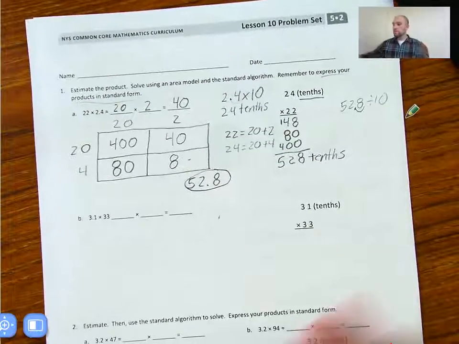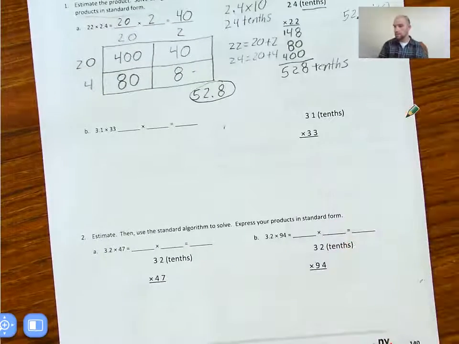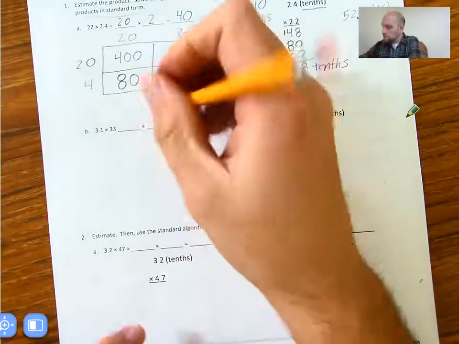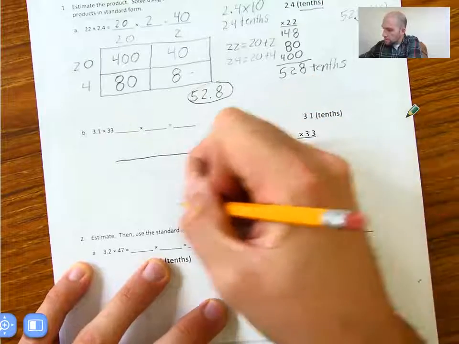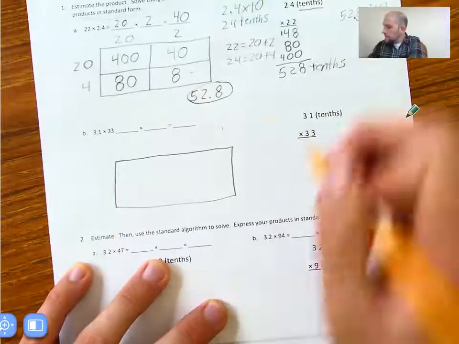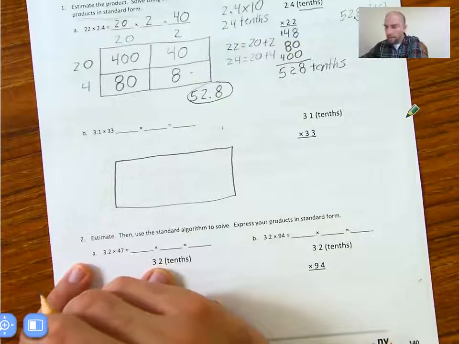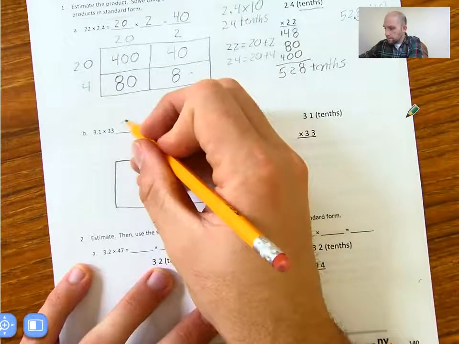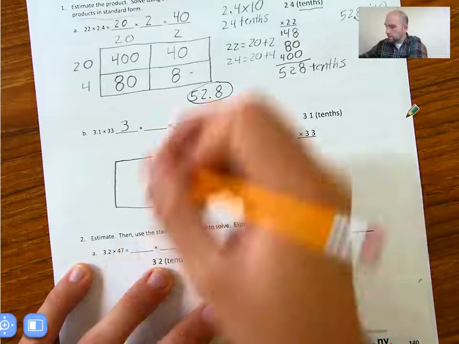So let's try one more here. We'll do 3 1/10 times 33. We'll draw our rectangle here for our area model. Well, first let's estimate. So we have 3 1/10. Well, that's close to 3. And then we have 33. Well, that's close to 30.